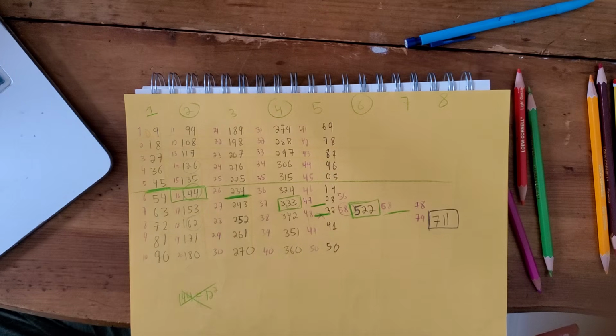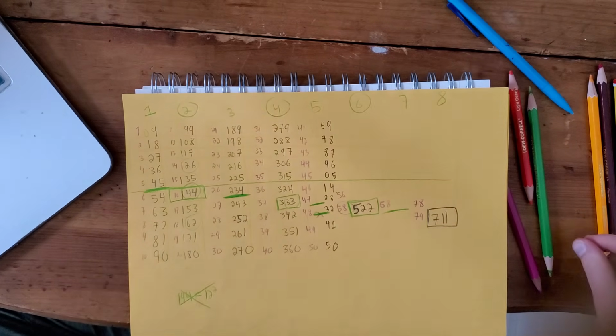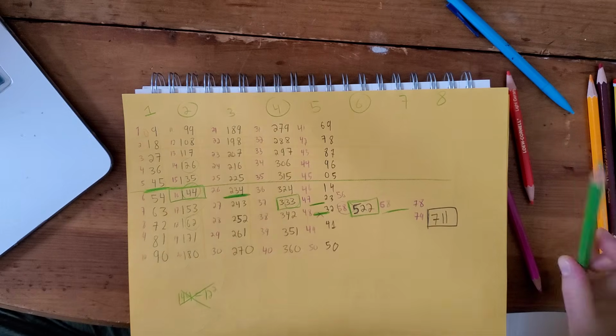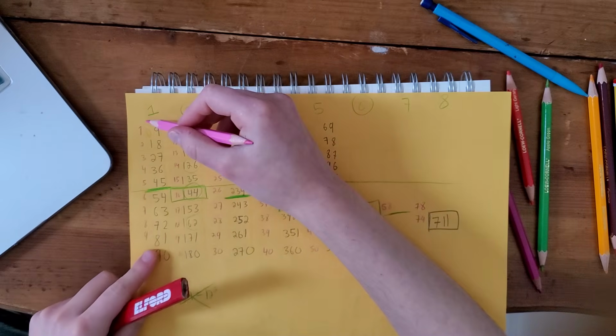And so then the question becomes, how do we know when we start the 2s versus the 3s versus the 4s? This is also its own triangle.